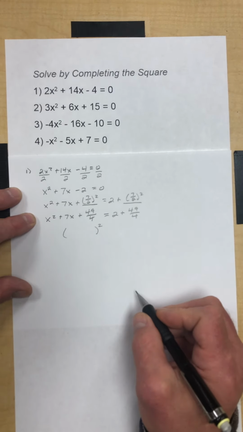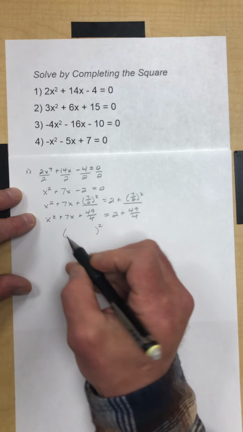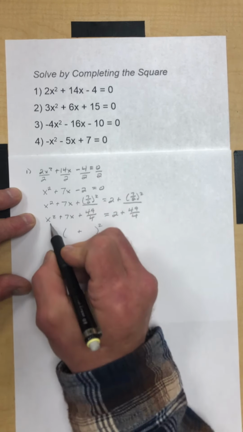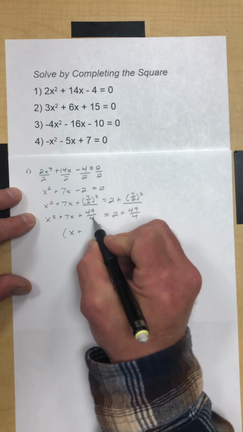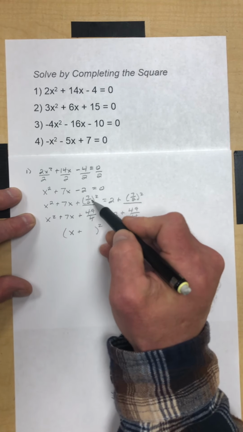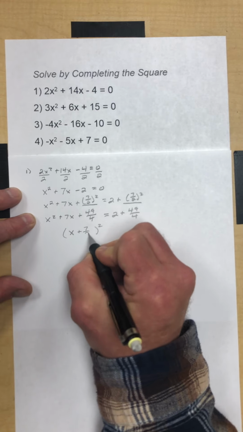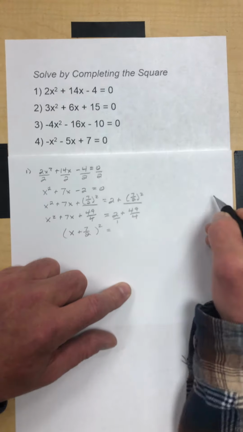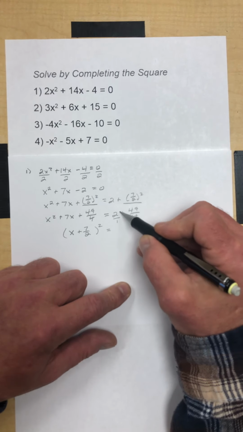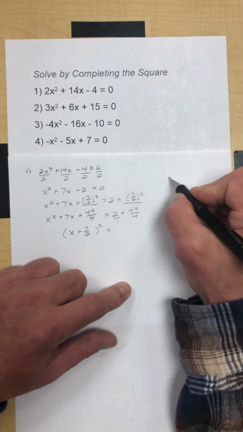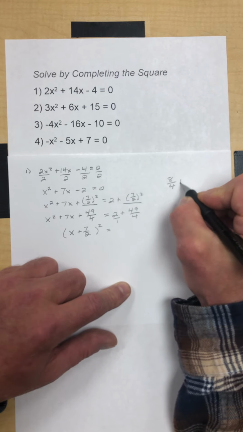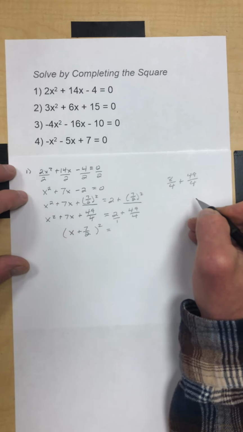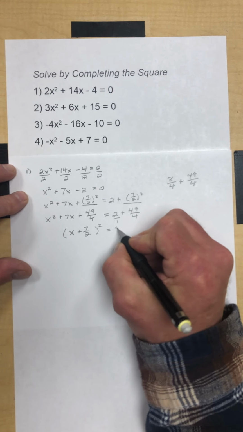Factor the left-hand side. It's a perfect square trinomial, so it factors into the square of a binomial. Bring the sign of the linear term down. Square root of x squared is x. Square root of 49 fourths would be 7 halves. And then on the other side, that would be like 2 over 1, so I'd have to multiply above and below by 4. So I'm going to get 8 over 4 plus 49 over 4, and that gives me 57 over 4.